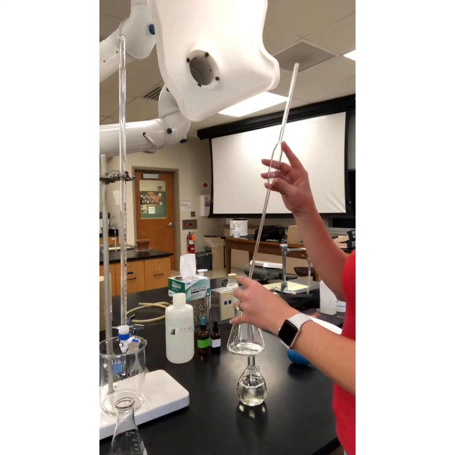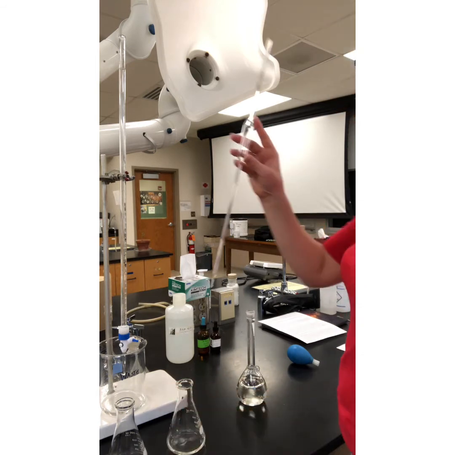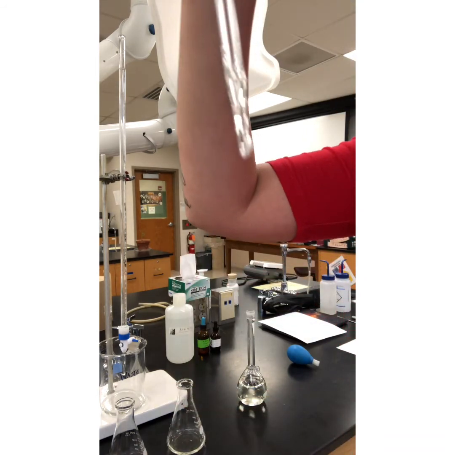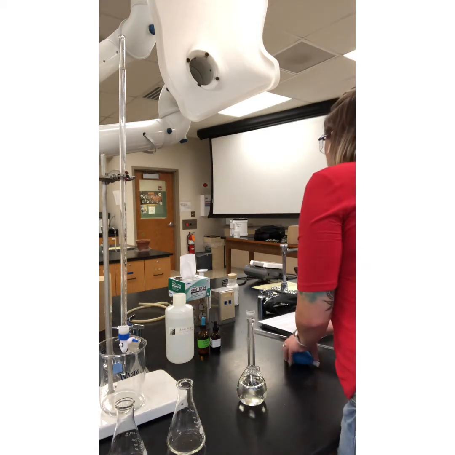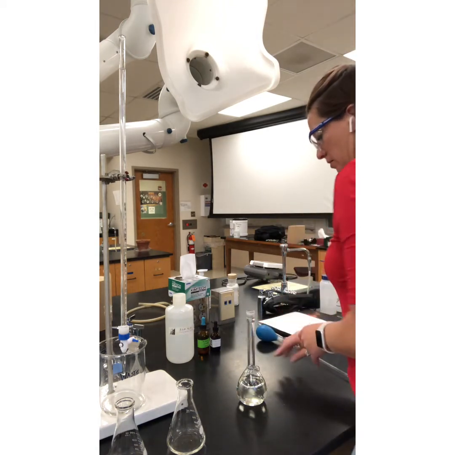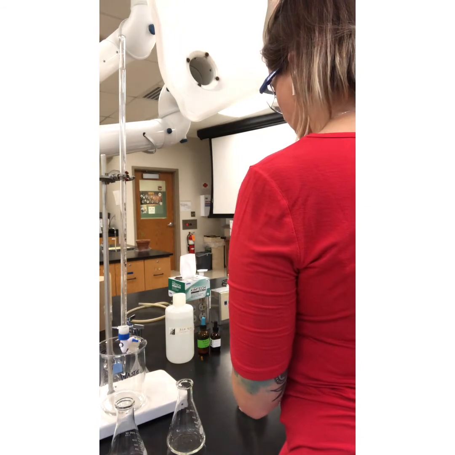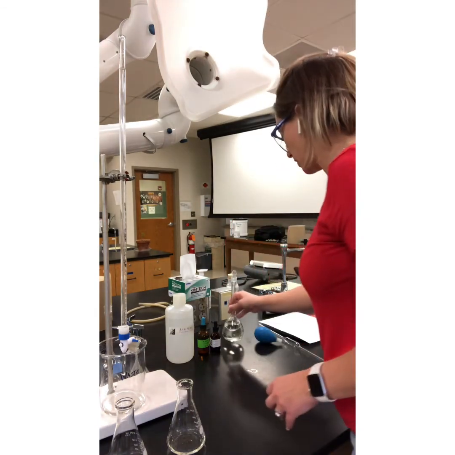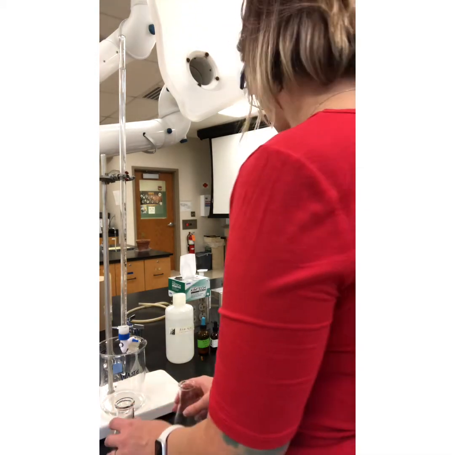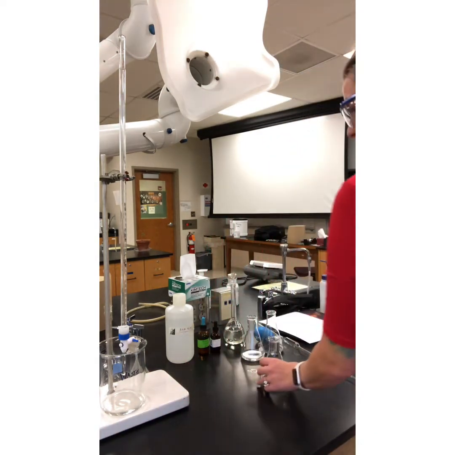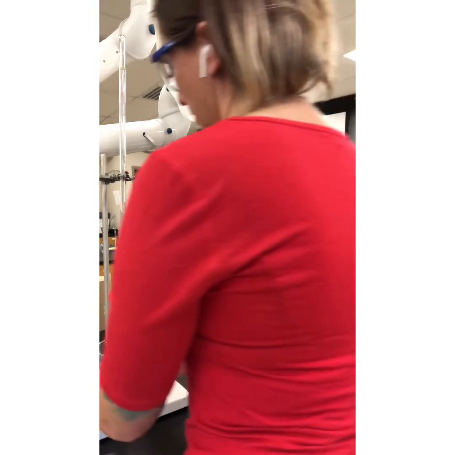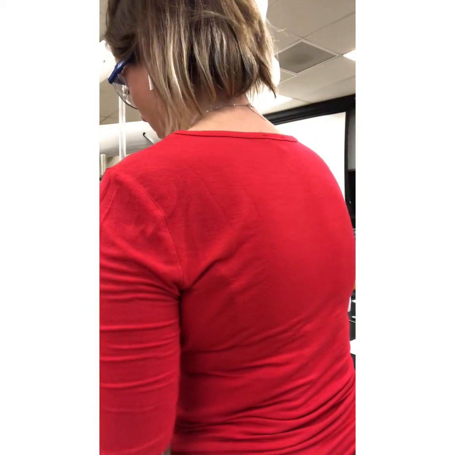All right, there we go. There is a tiny little bit of solution left in the tip, and that is supposed to happen. That is the way the vinyl is designed. There's my known. Get that out of my way so I don't knock it over, spill, and make messes. Get my waste container out of my way here. I don't need that there anymore to catch anything.